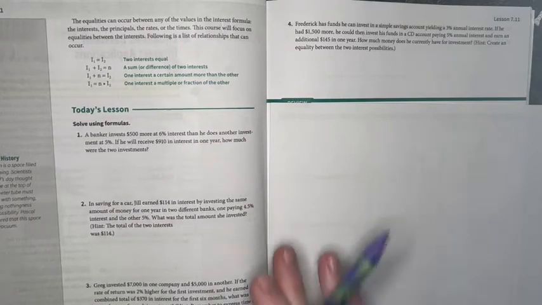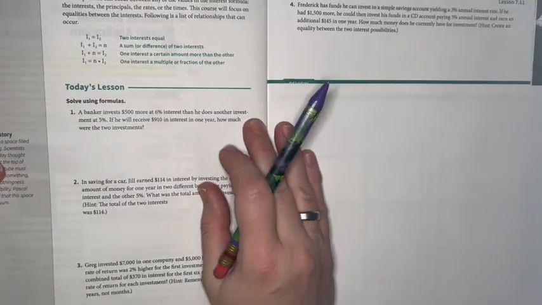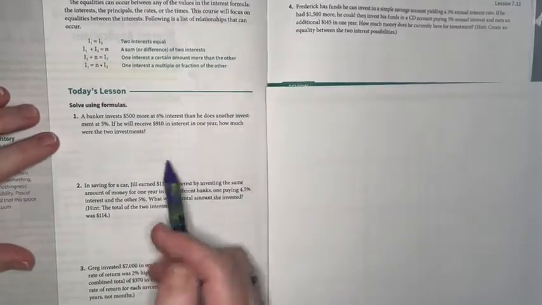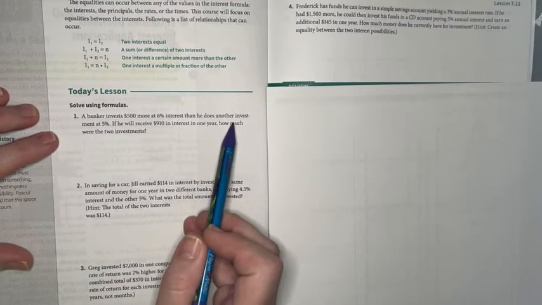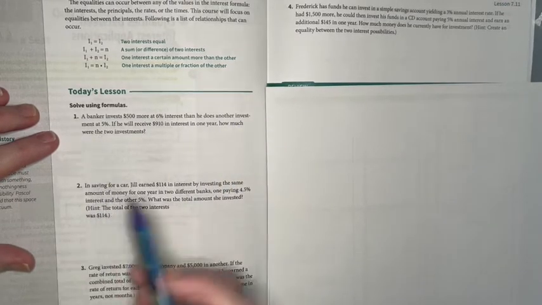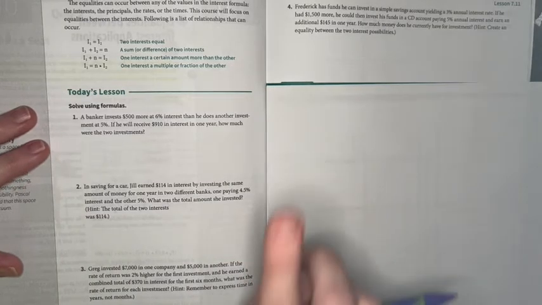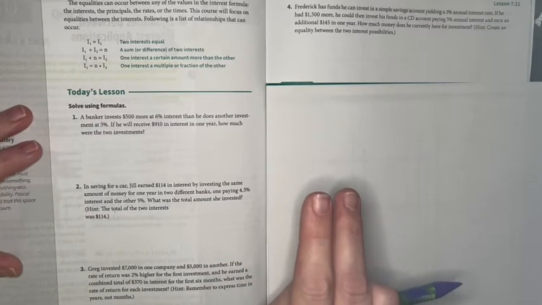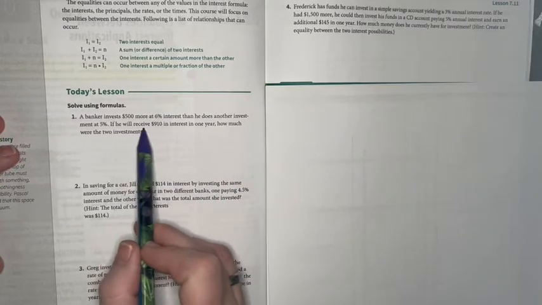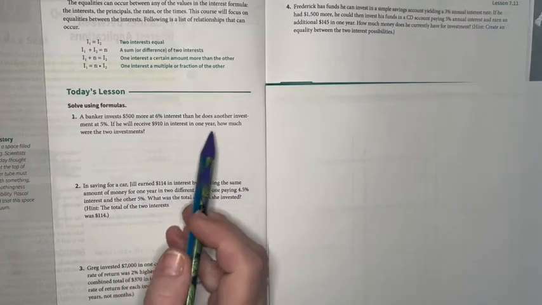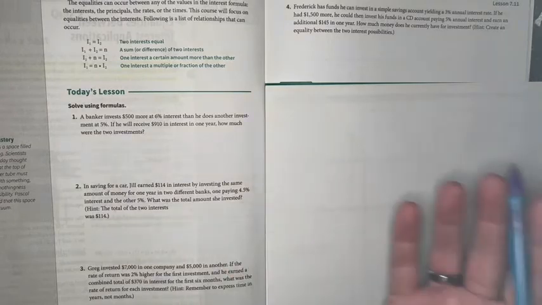Number 1, a banker invests $500 more at 6% interest than he does another investment at 5% interest. So he's got two investments, okay? One's at 6%, one is at 5%. If he will receive $910 in interest in 1 year, how much were the two investments?